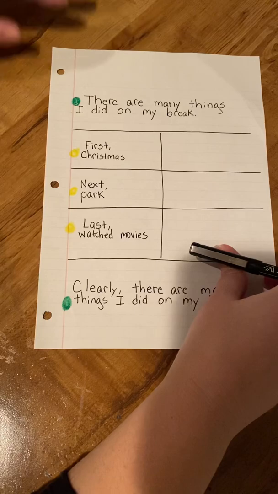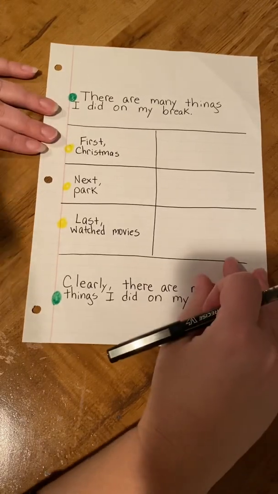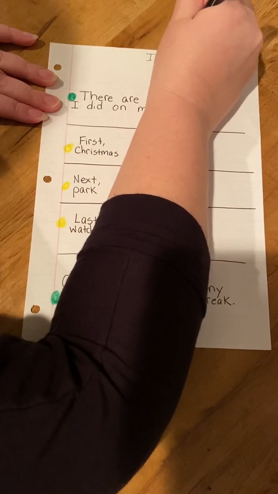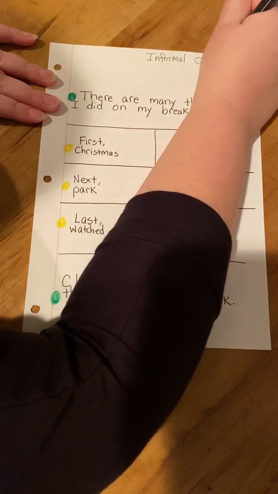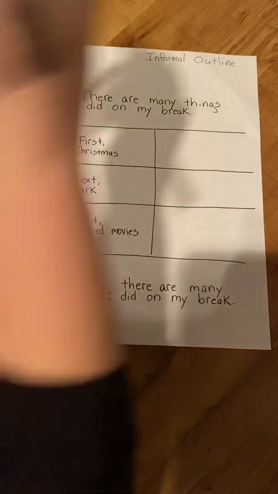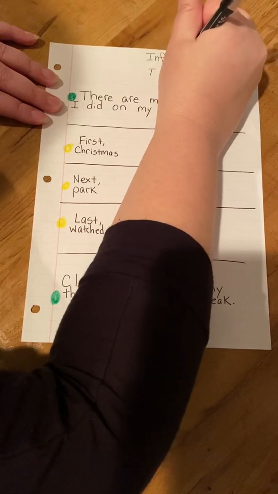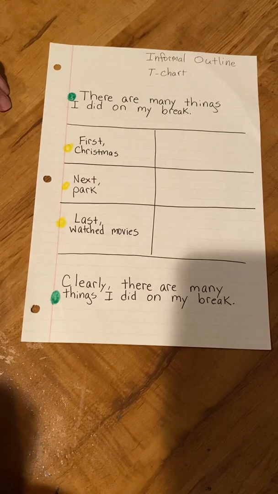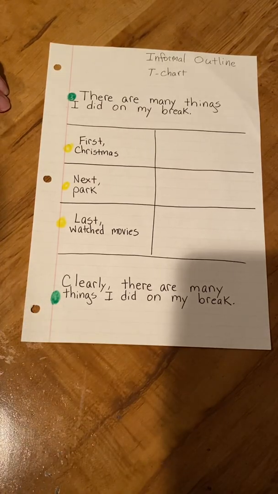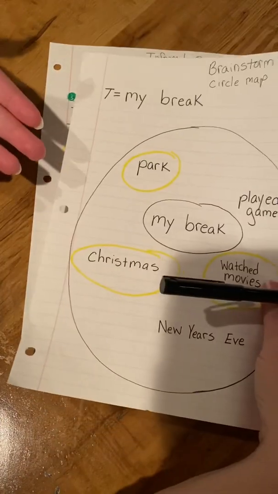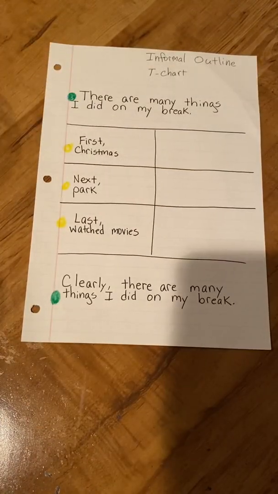What is this called? Did you say an informal outline? If you did, you would be correct. You also could have said a T-chart. That would have been correct also. So now I use my circle map, those 3 ideas, those 3-star ideas that I circled, and I put them now on my informal outline.